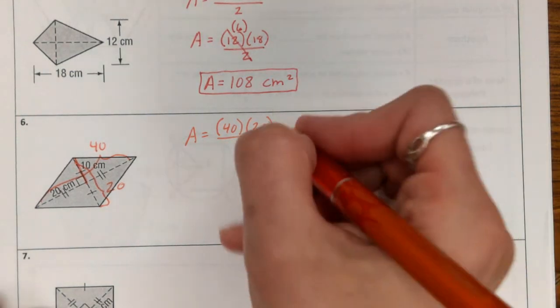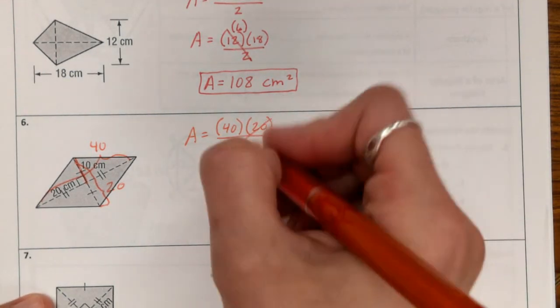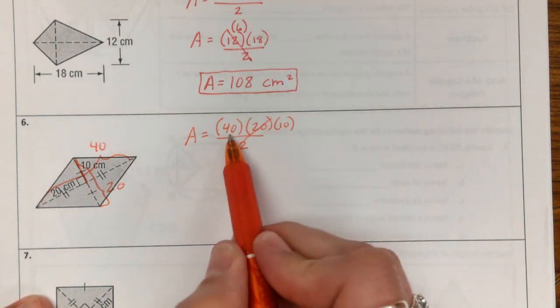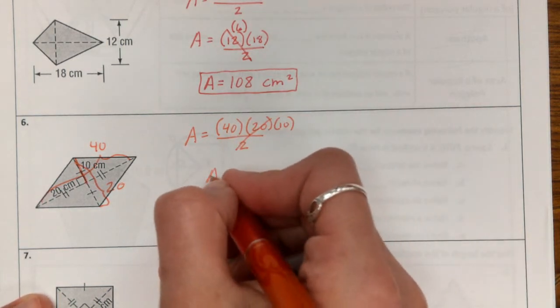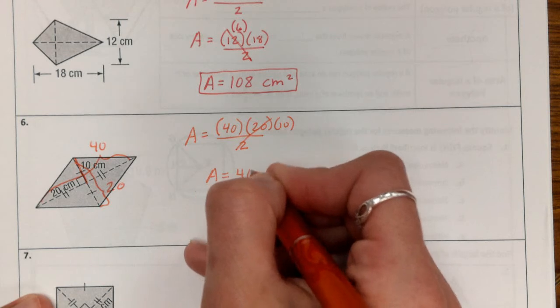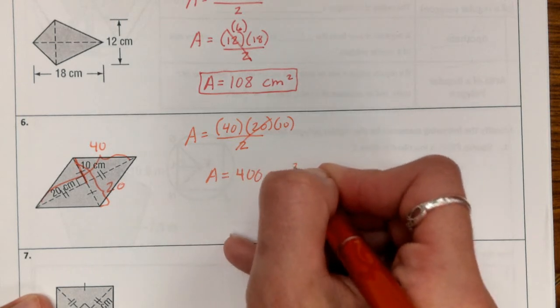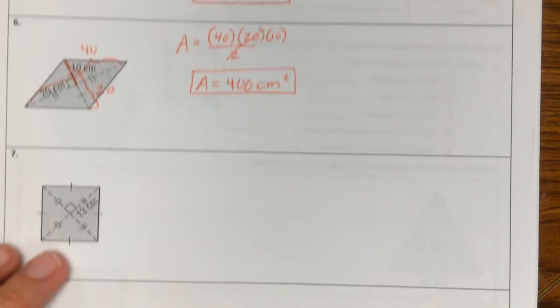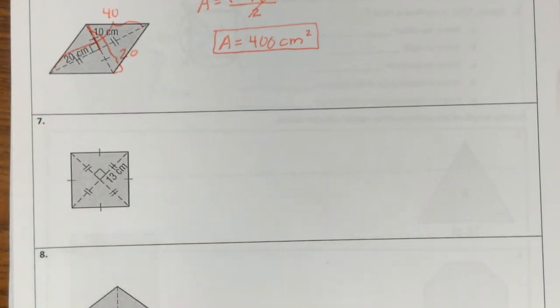I'm going to go ahead and knock this guy out here and say, okay, 20 divided by 2 is going to give me 10. So now all I have is 40 times 10. Your area will equal 400 centimeters squared. Easy one.